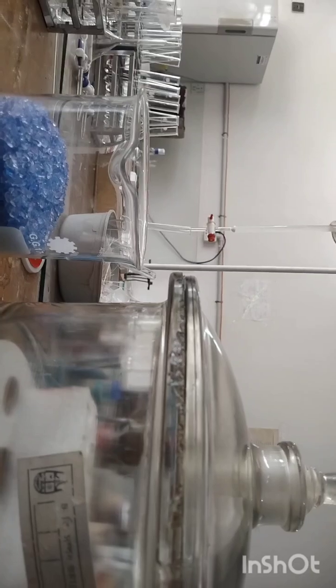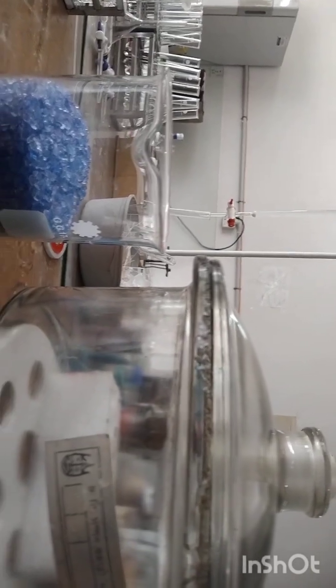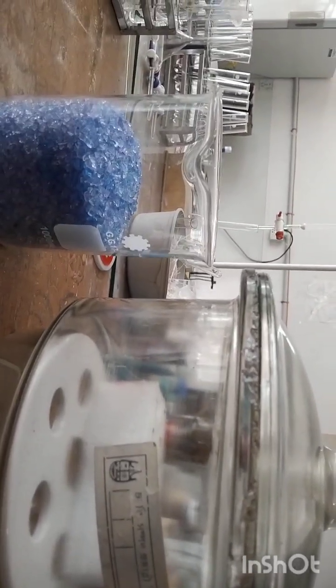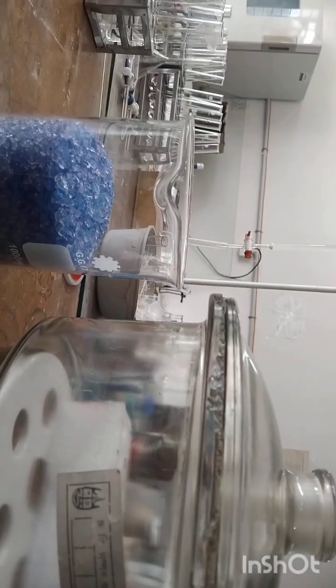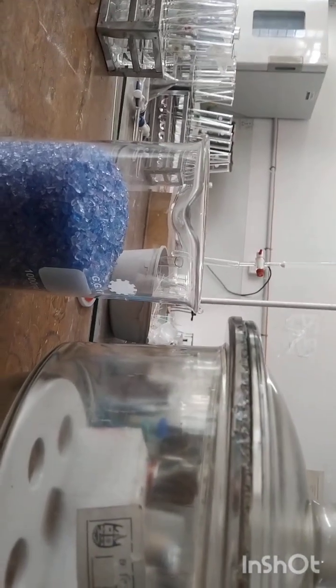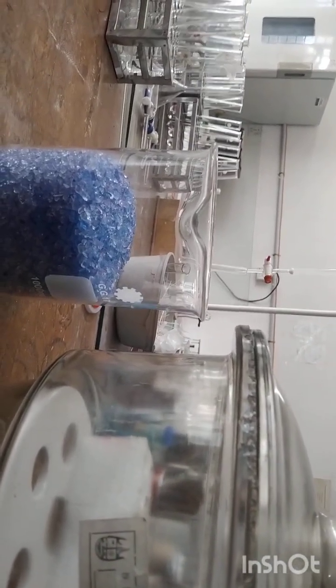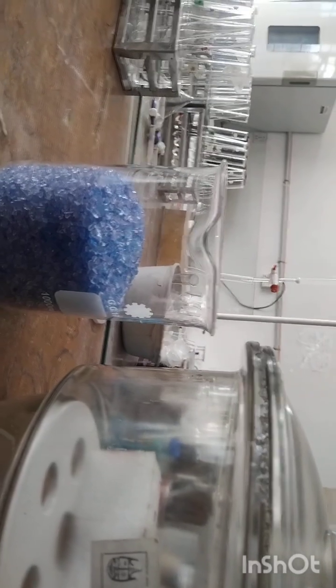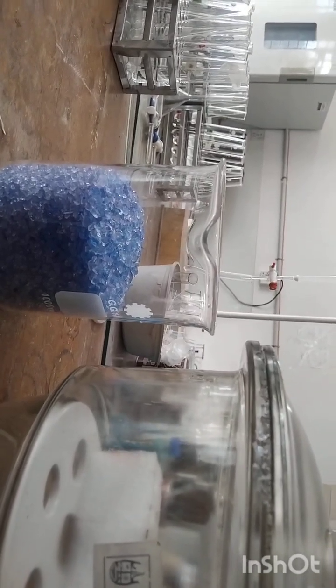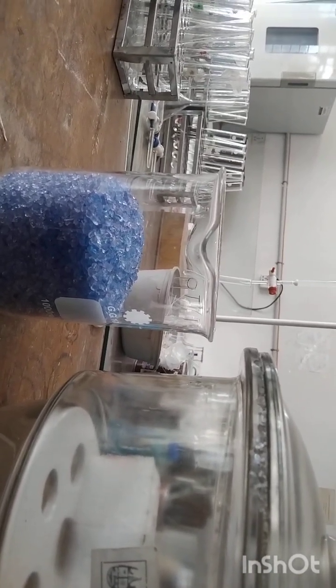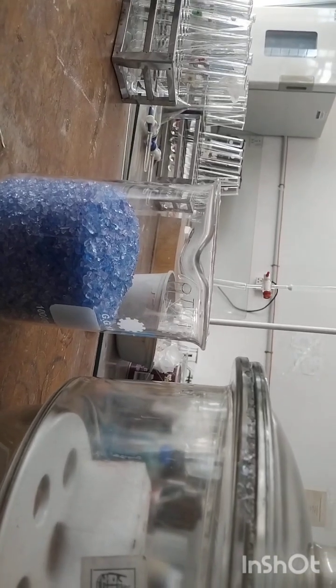So in such aspects, we can use this specific apparatus, and it is really crucial in our laboratory when we would like to get our products, any kind of organic product, and check some antibacterial and antifungal properties, and whether the compound has potential drug-likeness properties or not.